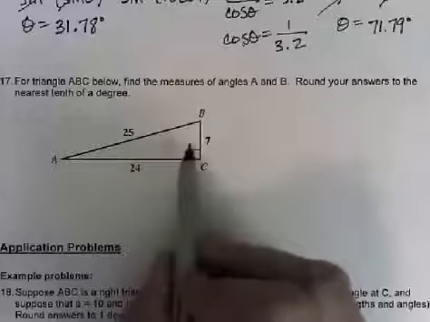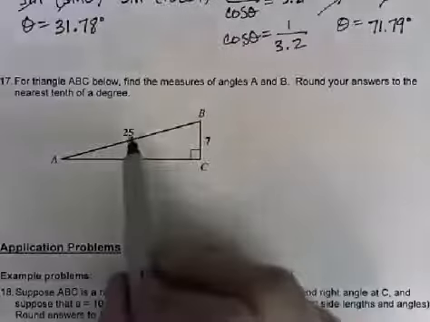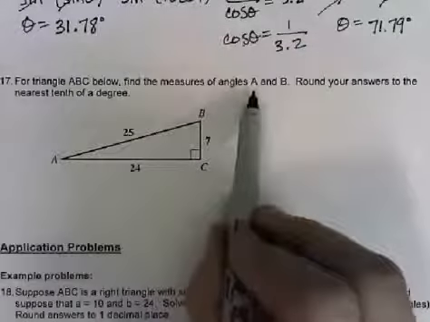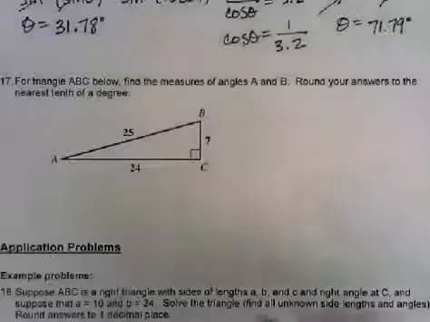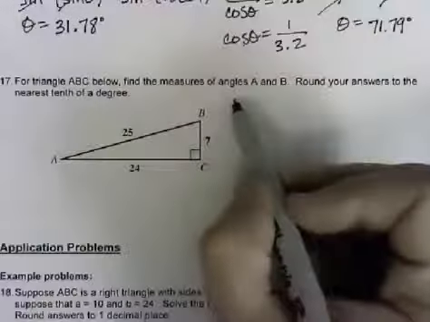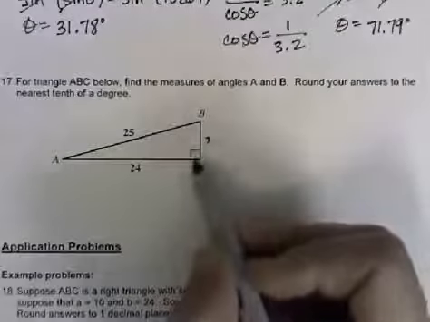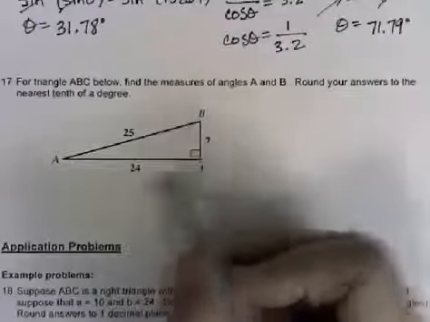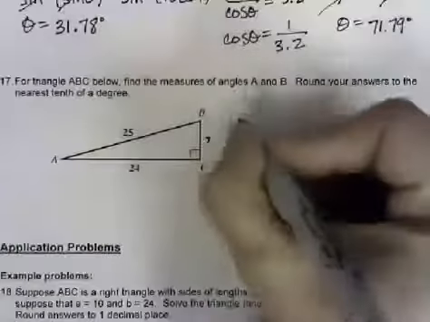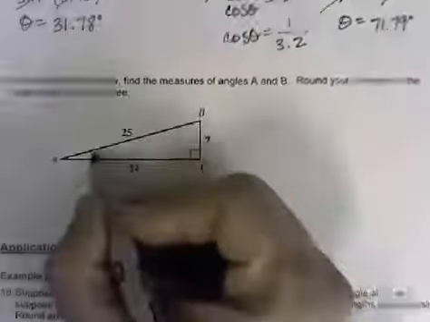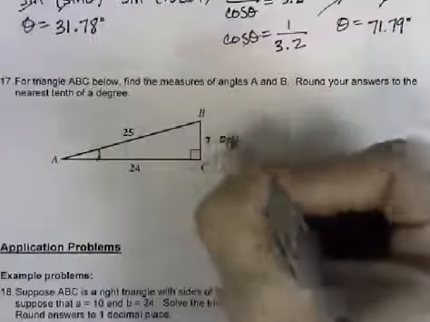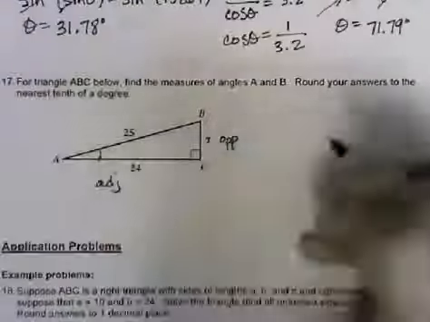Here's a triangle problem. This time we have all three sides. We're trying to find the measures of the two angles A and B. So this is kind of an application problem, but it also involves using our inverse trig functions. Since we know this is a right triangle, we can look at some of our trig ratios. For example, if we look at angle A, then this is the opposite side and this is the adjacent side.